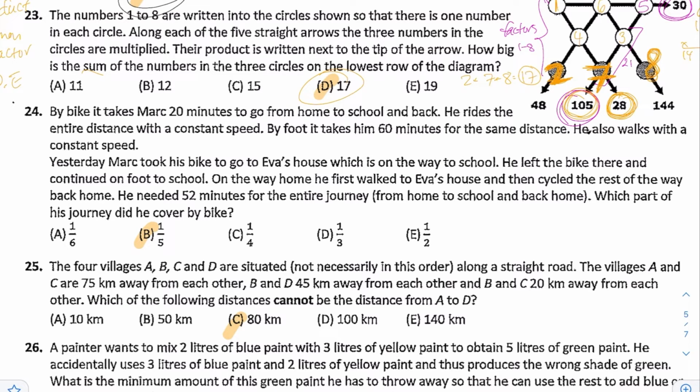Now, yesterday, Mark took his bike to go to Eva's house, which was on the way to school. He left his bike there and continued on foot to school. On the way home, he first walked to Eva's house and then cycled the rest of the way back home. And he needed 52 minutes for the entire journey from home to school and back home. Which part of his journey did he cover by bike?